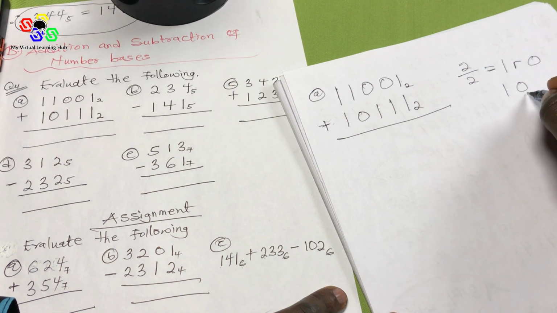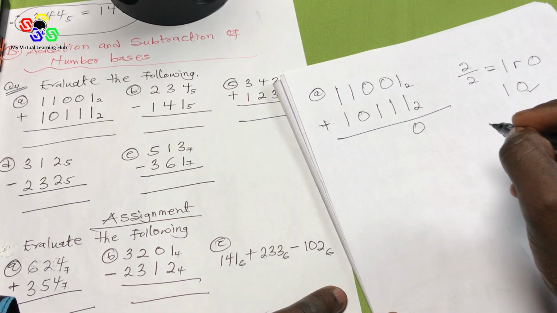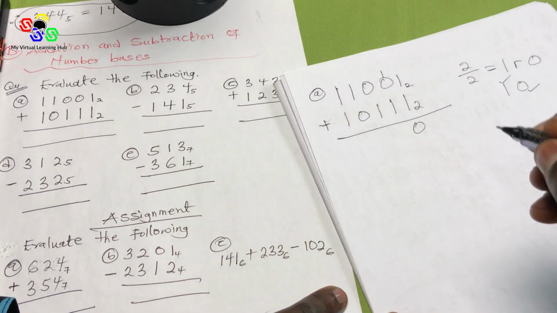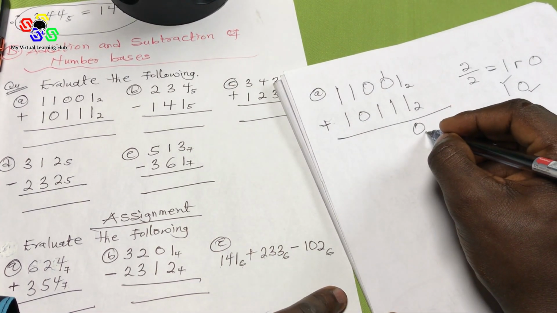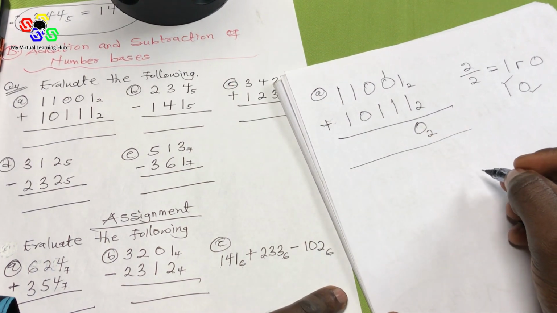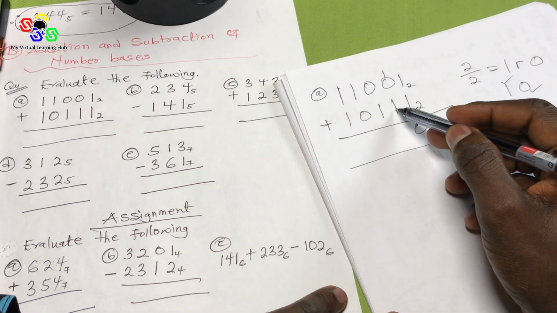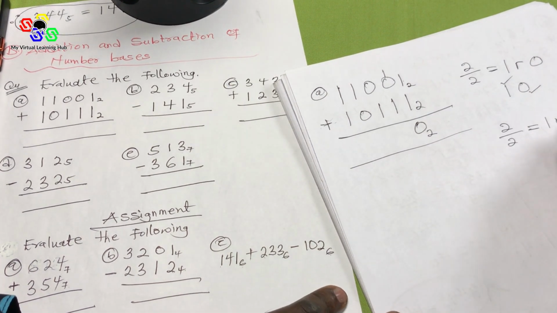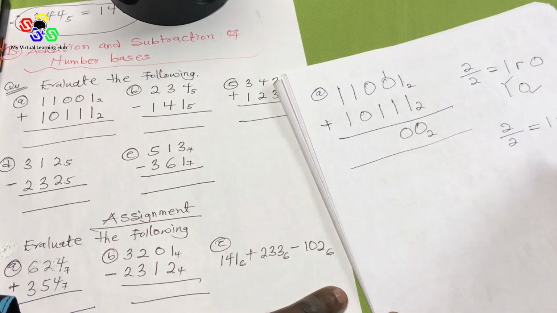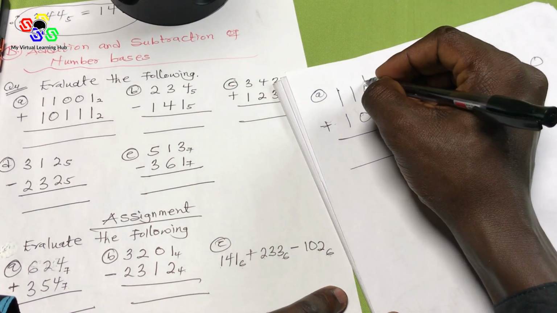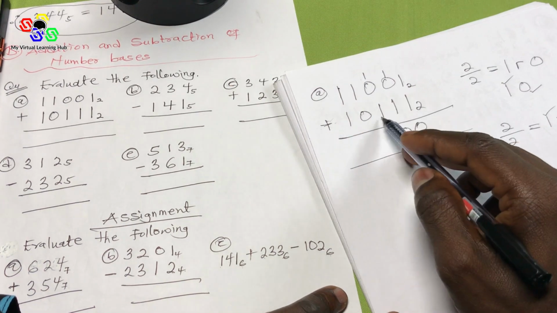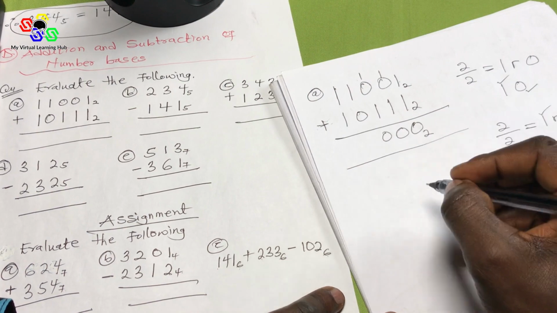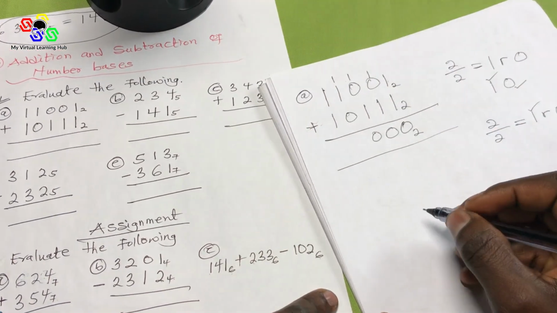So what we need to write is the first number, which is 0. Then we carry the second one to the next stage. All right, don't forget we are working in base 2, so the 2 should be there. Now the next stage, 1 plus 1 is 2. So 2 divided by 2 is 1, remainder 0. So we still need to write the 0, then we carry the first number to the next stage. So 1 plus 1 is 2. 2 go into 2, 1, remainder 0. So we write the 0, then we carry the 1 here.